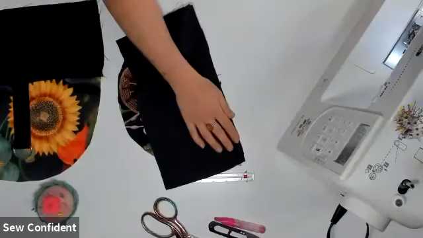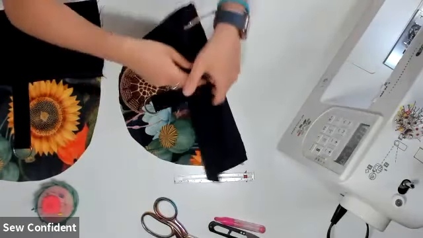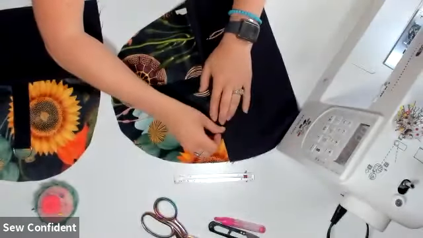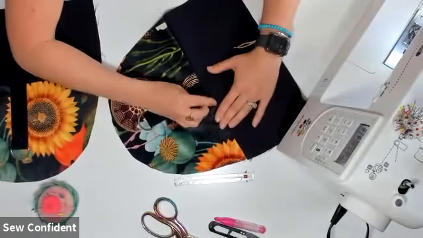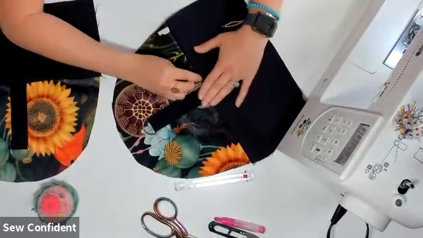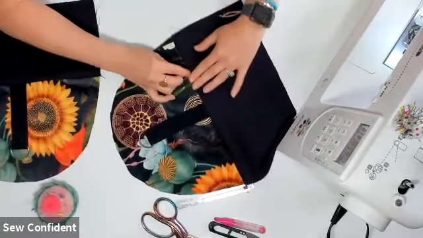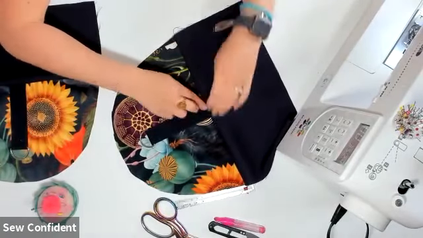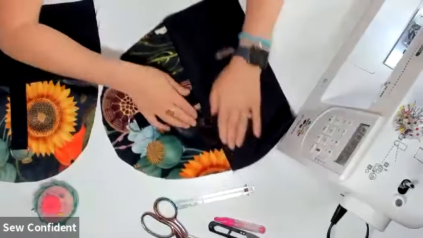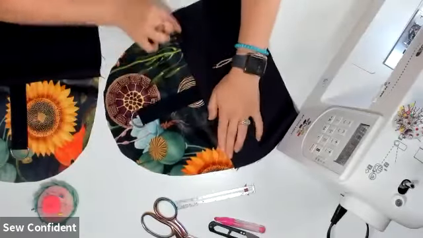I am going to leave my seam allowance as is. I don't think I'm going to cut anything off. And I'm going to just press this with my finger. Or you can run it along the edge of the table if you like, just to make that sit a wee bit flatter. I don't want to press this velvet.